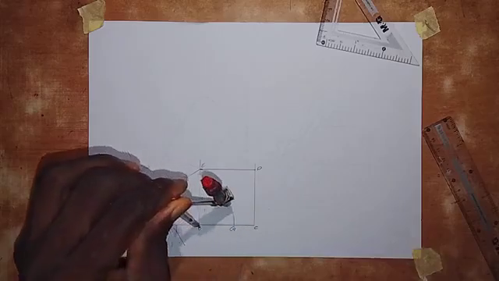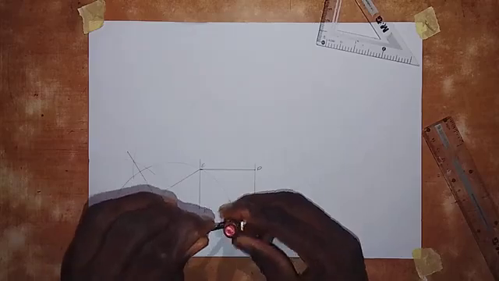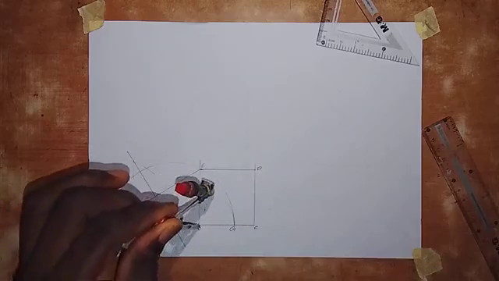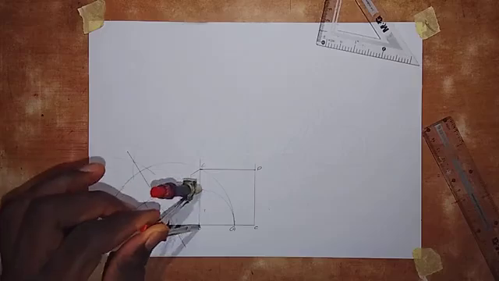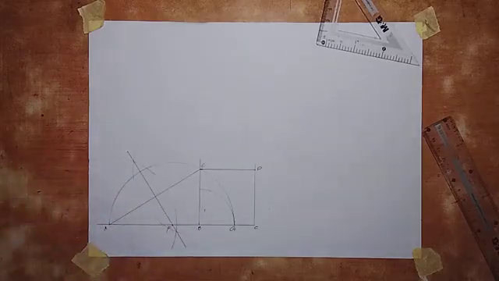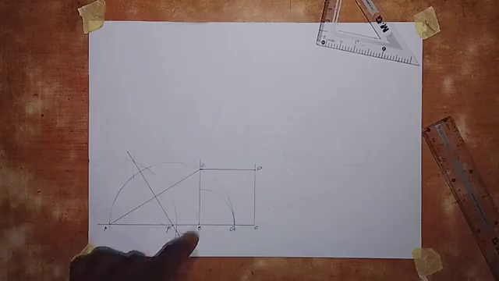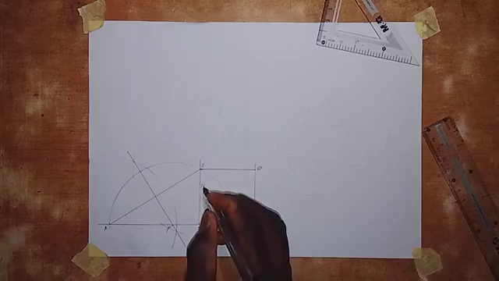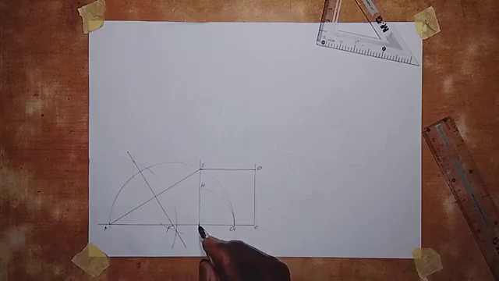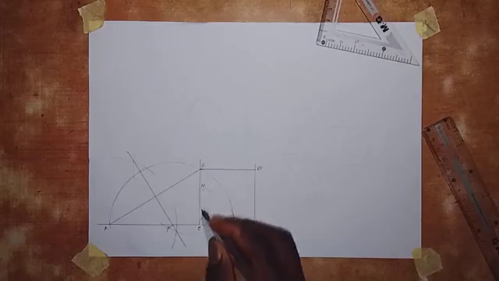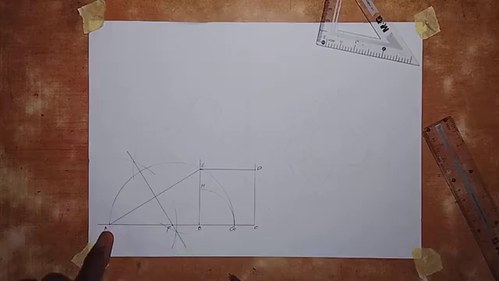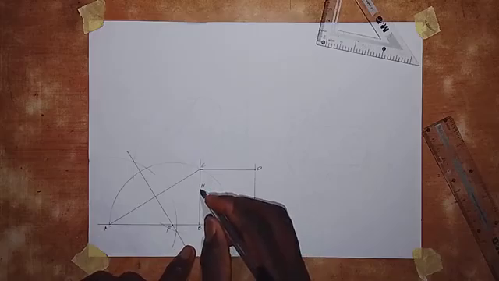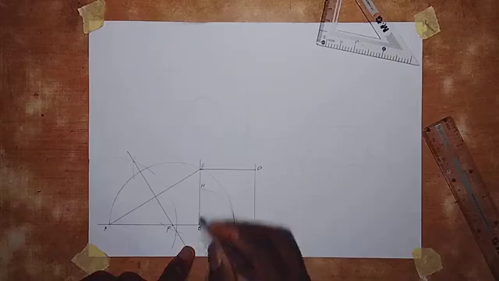So when we draw an arc from point G, it goes like this and touches this side of the square. This point here where the arc touches this side of the square, I will call point H. So this line BH is the side of the rectangle. We already have length AB here, which is 80 millimeters. So we just use this one to get the side or the width of the rectangle.